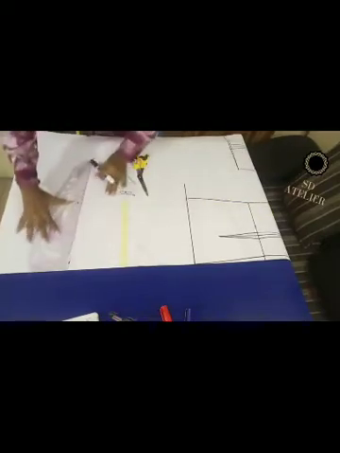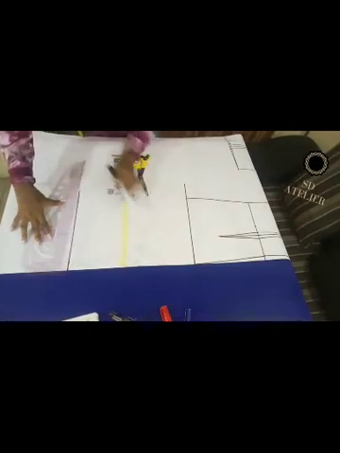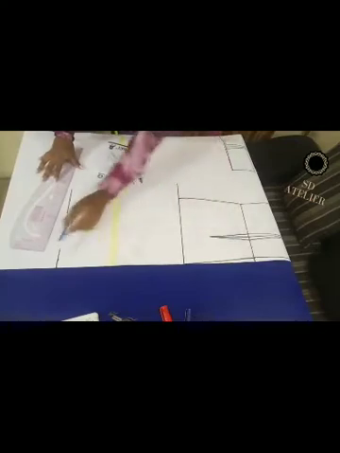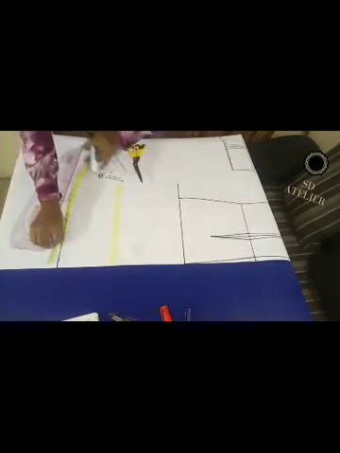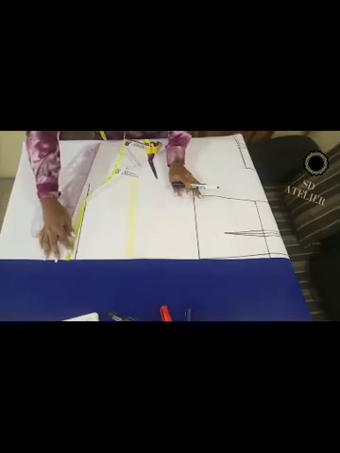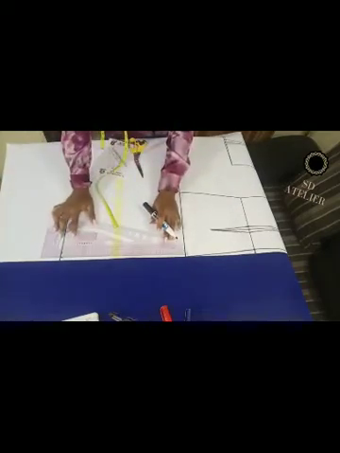I'll square. All right, so the next thing I'll be taking like 1 cm just to enhance the butt. I'll take it here, then I'll connect to the butt.